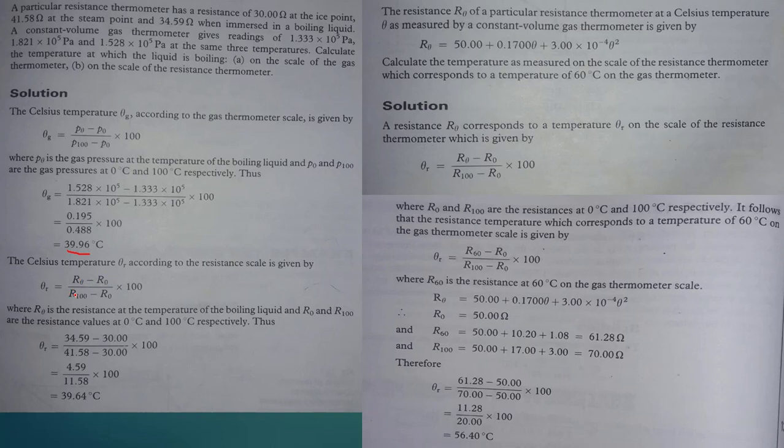Well, ukija kwenye resistance thermometer, the same: resistance at the boiling liquid ambayo tunaipima minus resistance at 0 degrees centigrade ice point, divided by resistance at 100 degrees centigrade steam point minus resistance at 0 degrees centigrade ice point, times 100 degrees centigrade, unapata temperature in the platinum resistance thermometer. So as they define that point, you put in the numbers, you get that answer. So you can see the same liquid but they have different readings.